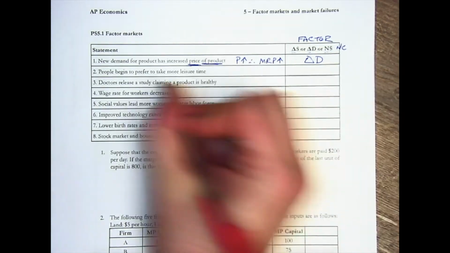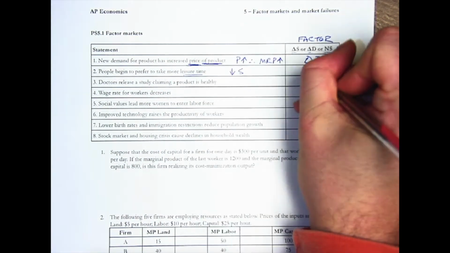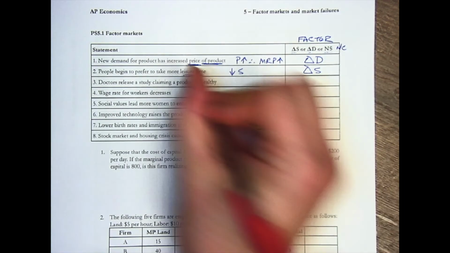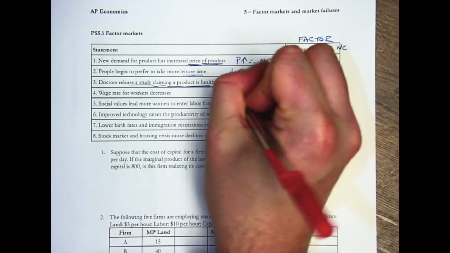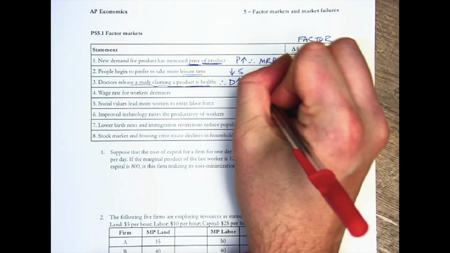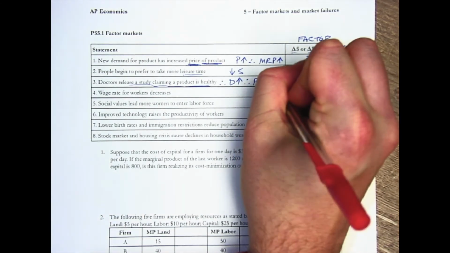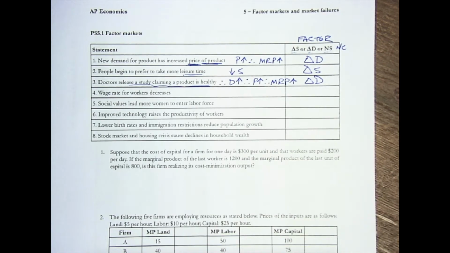For the second one, people begin to take more leisure time. That's going to reduce the supply, so it's a change in supply. Doctors release a study claiming the product is healthy. If that's true, therefore the demand for the product should rise. If that's true, the price of the product rises, so the MRP rises. So we would say change in demand.